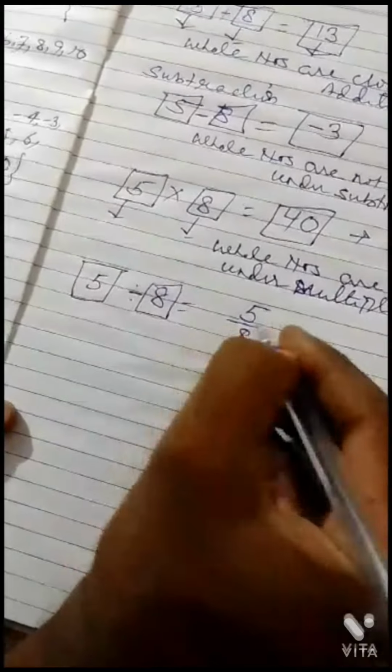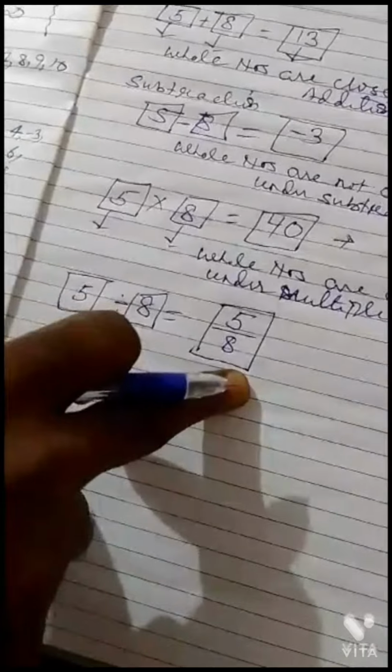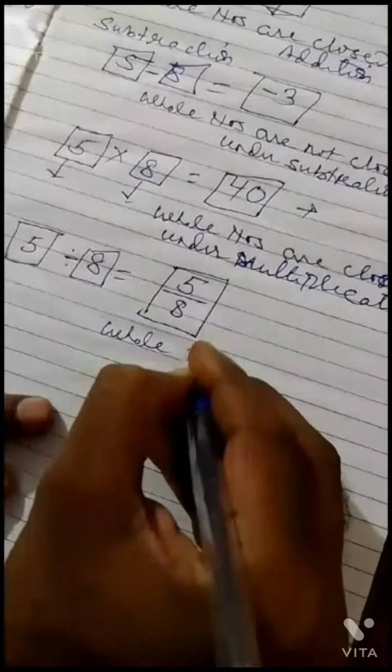Now let's go for the division. Let us divide 5 by 8. As a result, what do we get? We get 5 by 8. And 5 by 8, we know that it's not a whole number. So we can say that dividing 5 by 8, the result is not a whole number. So we can say the whole numbers are not closed under division.